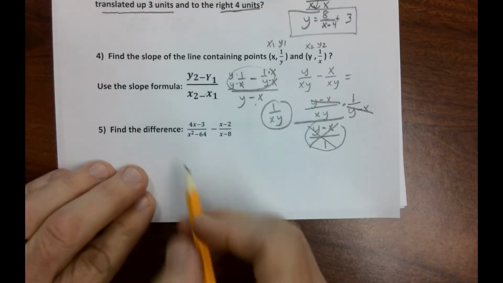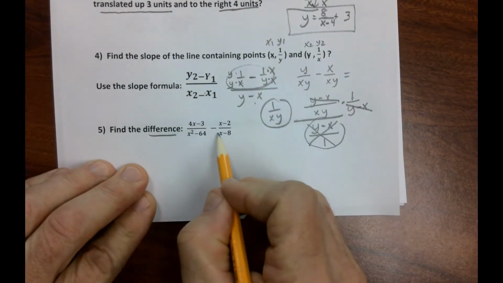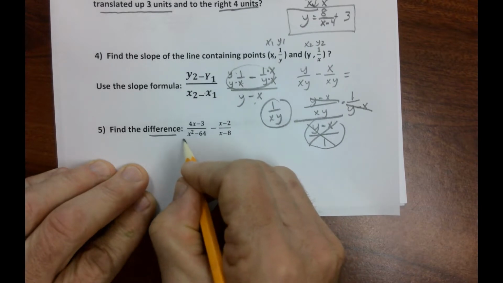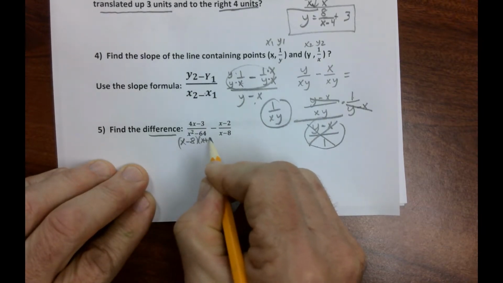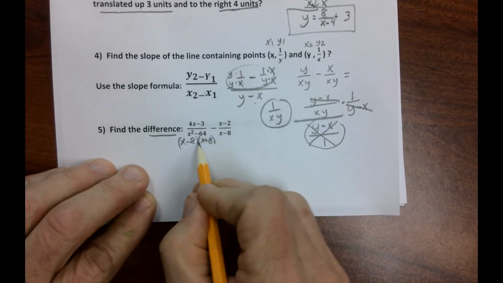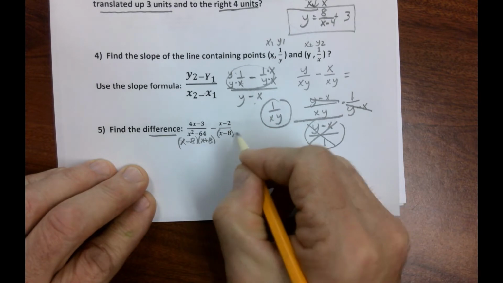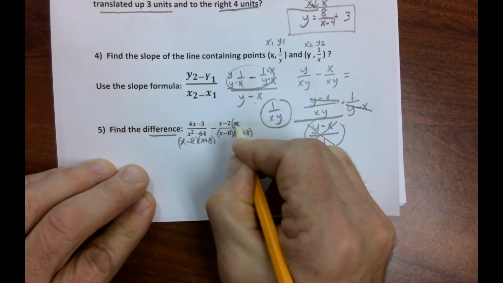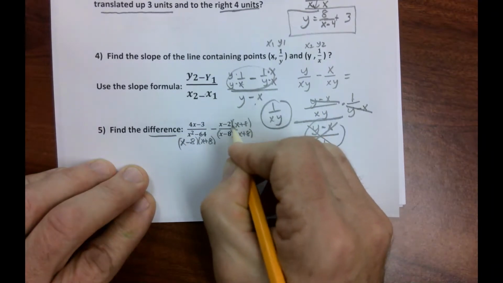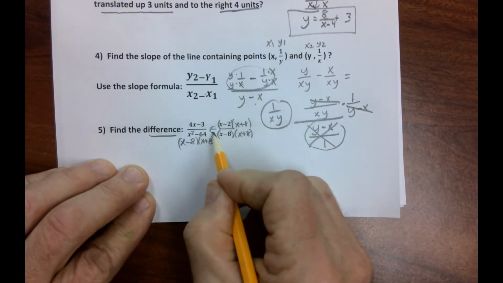Number 5, find the difference. Well, to subtract fractions, we need common denominators. So I'm going to factor this difference of 2 squares, jumps out at me. And I see what my common denominator is going to be. It's going to be this. So I got to add an x plus 8 to the bottom, which means I got to add an x plus 8 to the top. I'm going to do the subtraction later.